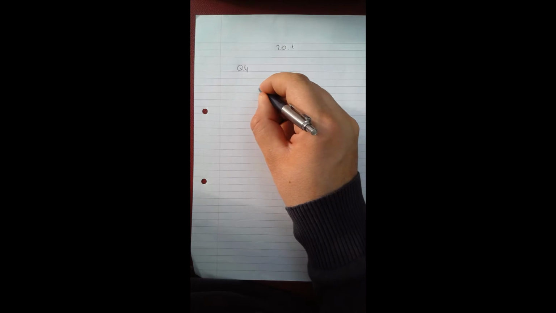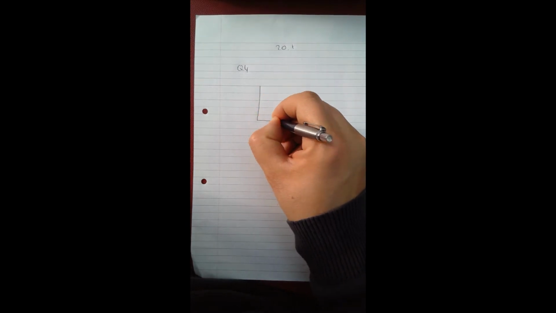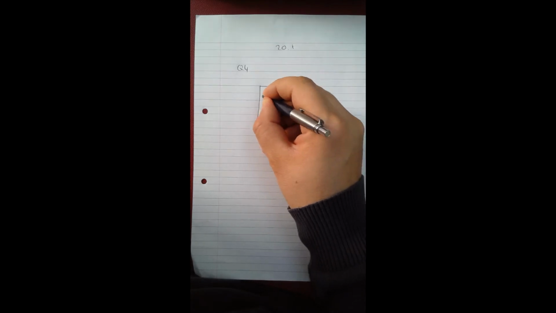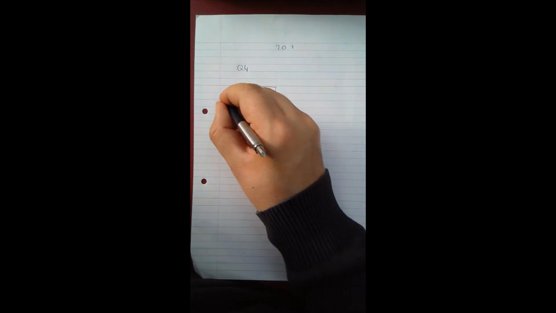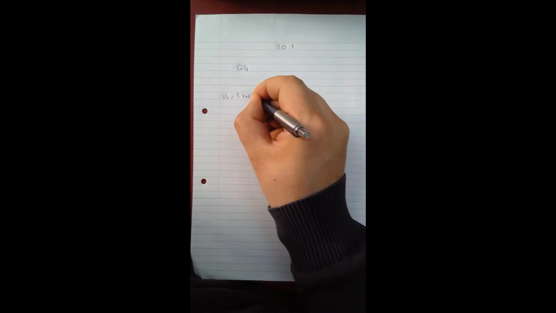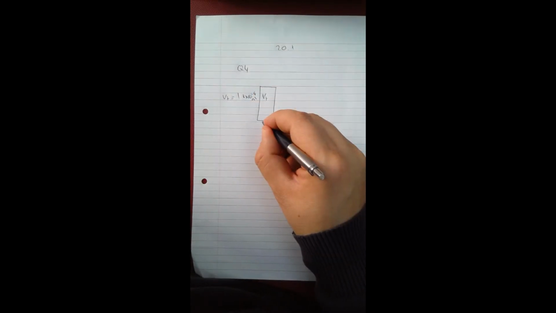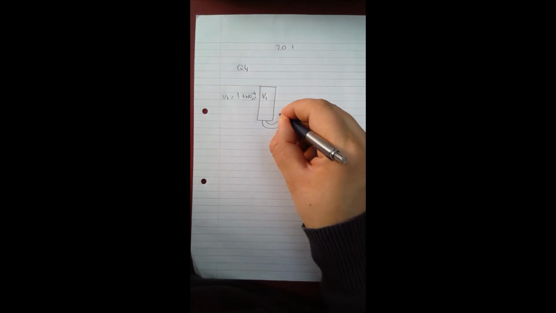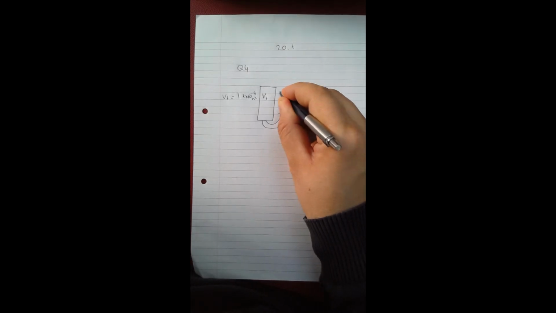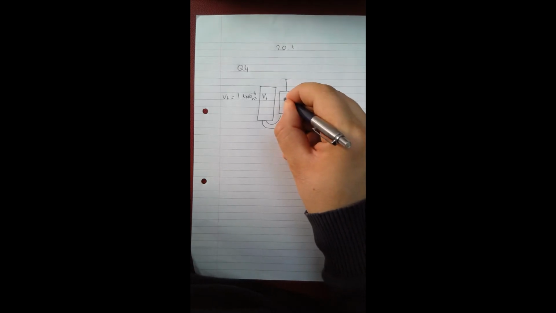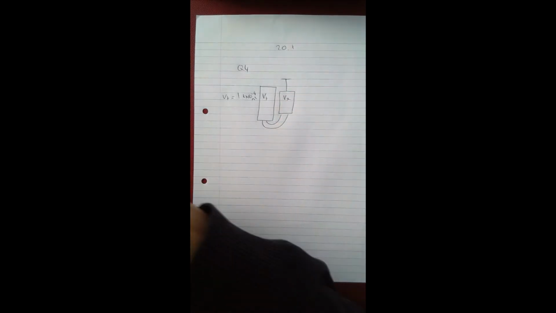So here we've got the flask, and the flask has a volume, let's call that VF. So VF equals 1.2 times 10 to the minus 4 meters cubed, and that's connected to a hand pump, which we're not told the volume of, so let's call that Vx.